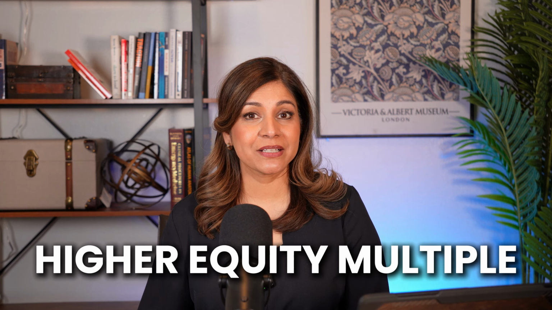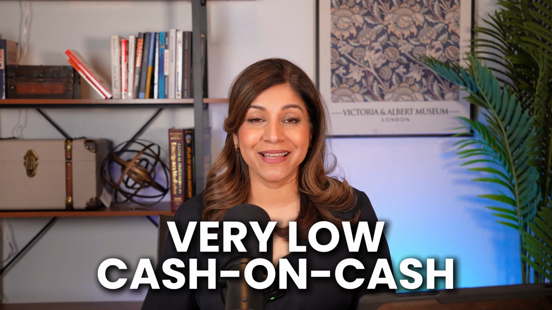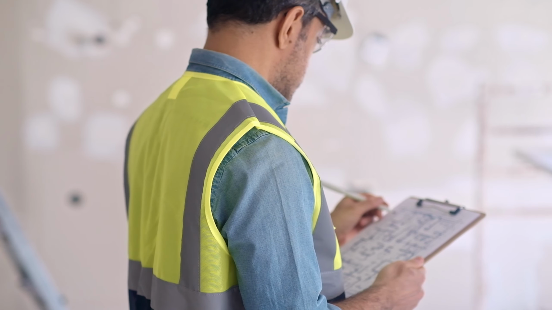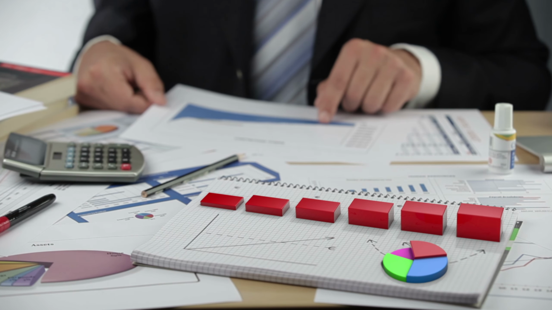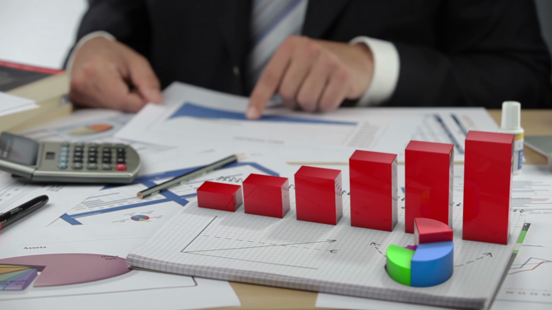And if you're really interested in that quick appreciation or forced appreciation, as we call it, you'd want to go into a value add multifamily or something that you can increase the value quickly and then get a much higher upside. So you'll have a high IRR, higher equity multiple, but very low cash on cash because you're putting in all that money to renovate the property perhaps or get it up to market rate. So of course that's going to increase your exit value and your sales price, but you're not going to see the money from that sales price until you exit the deal.